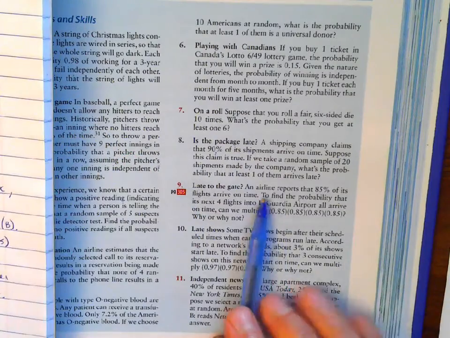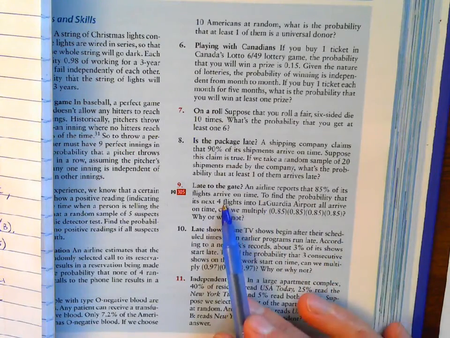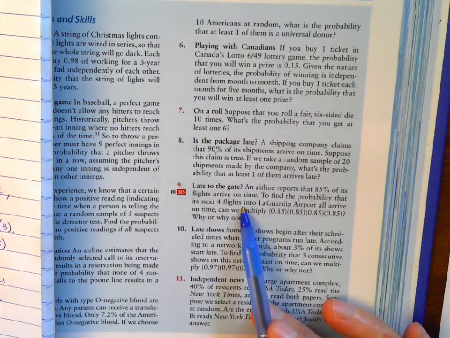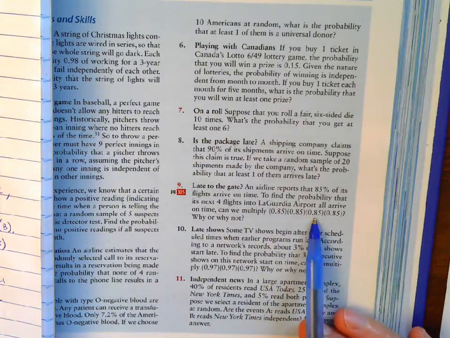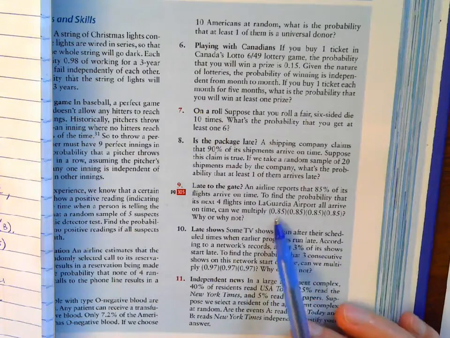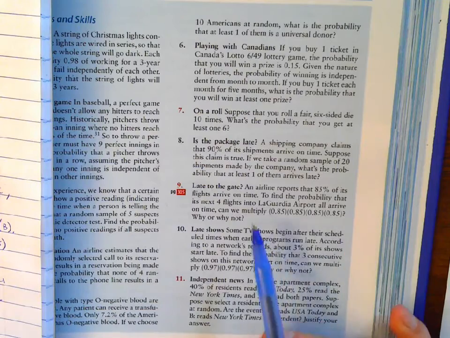An airport reports that 85% of its flights are on time. So if I take the next four flights coming into the airport, what's the probability they're all going to be on time? Can I take 0.85 times 0.85 for all 4 of them? Why not? No. We can only do this if they are independent, if one flight does not affect the other.